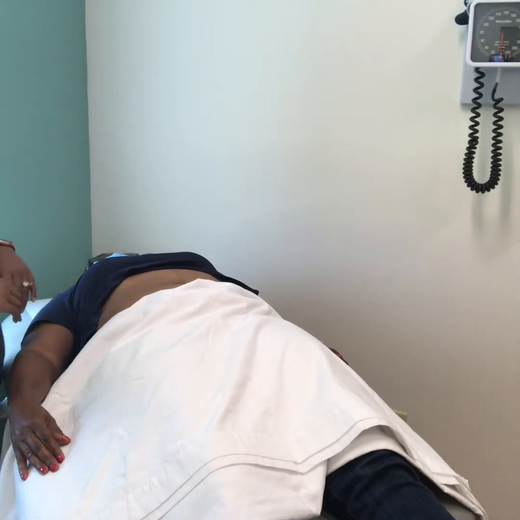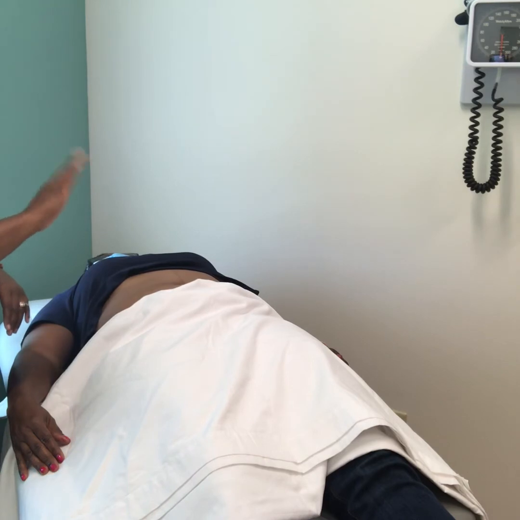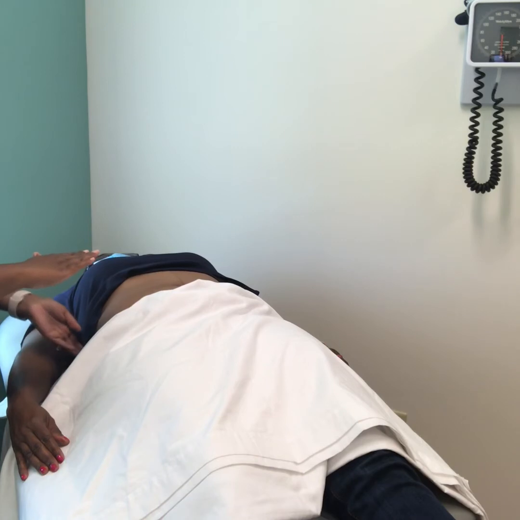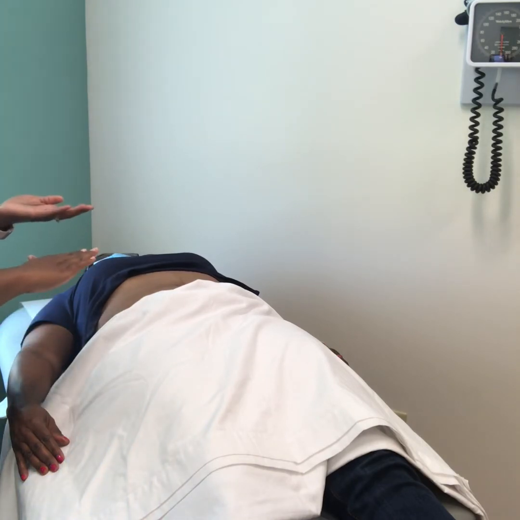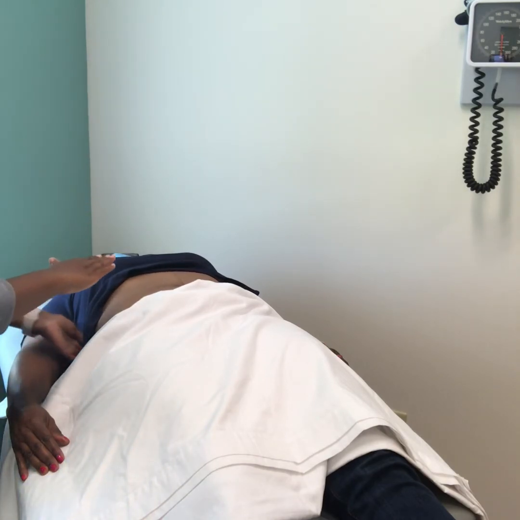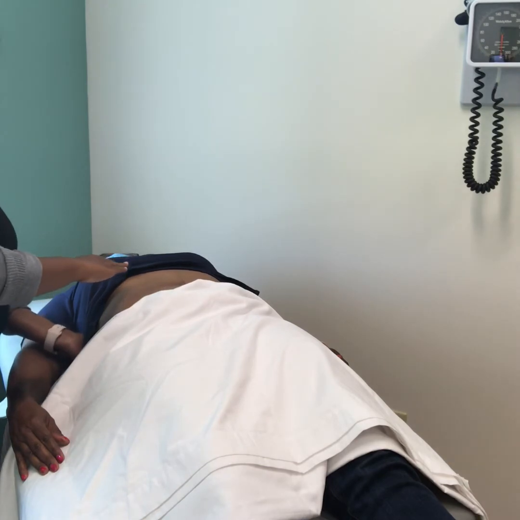For palpation of the liver, I'm going to use my dominant hand or my right hand for palpation, and use my left hand to support the patient's back, and sort of bring the liver towards my hand, or bring the tissues up to me.